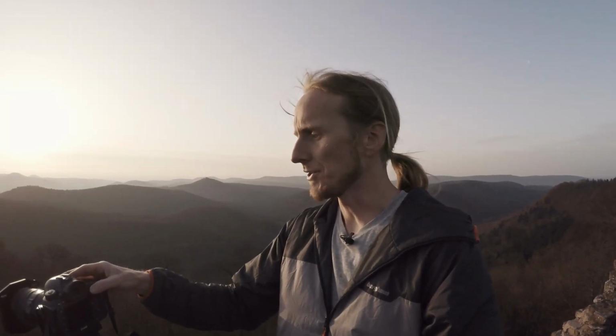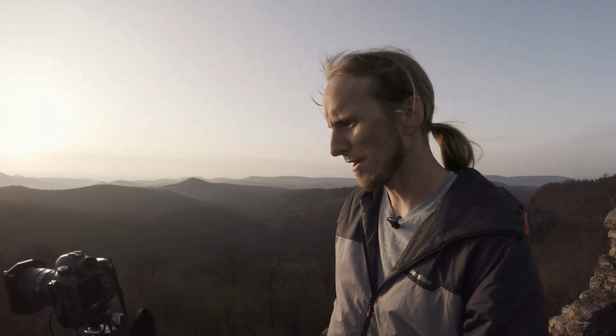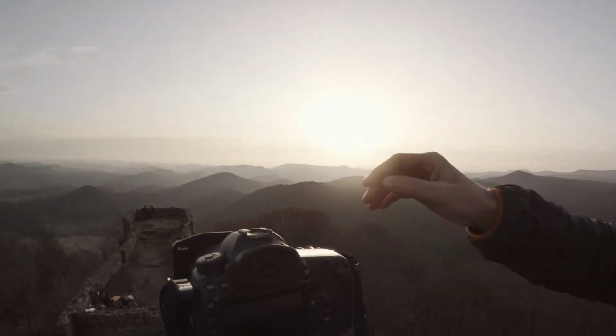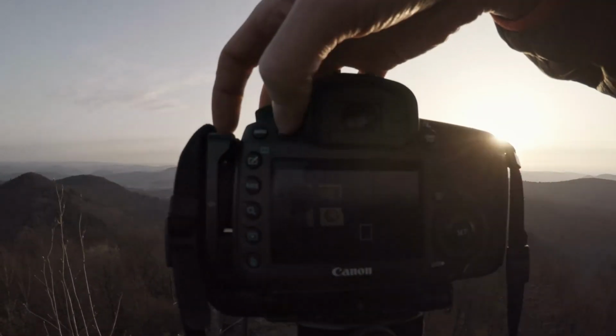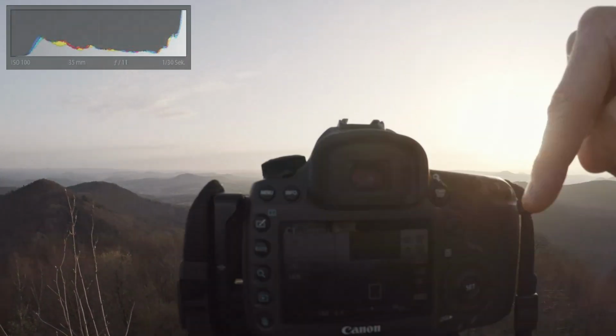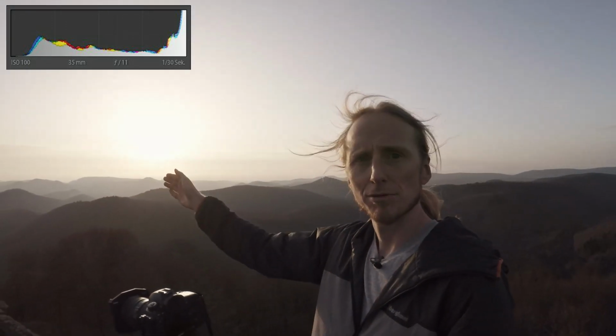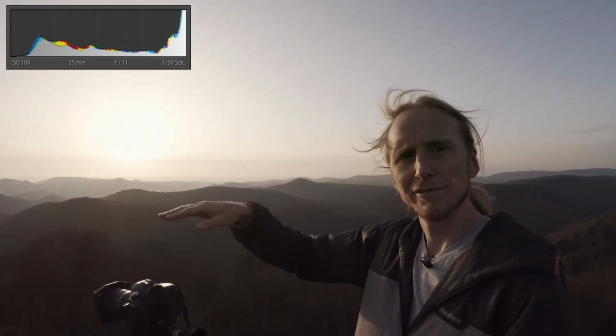So I just use live view, and we'll just use this scene here as a reference. So let's have a look at this. Using live view, I can bring up the live histogram, and when I'm shooting such a scene here, where I'm shooting in the direction where the sun is, I usually have a very bright sky.